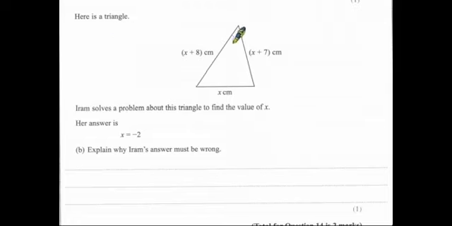And here is part B of the same question. Here is a triangle. So we're given a triangle and we are given the lengths of the sides in terms of x. So we know the bottom measures x, then we have x plus 7, x plus 8. It says Iram solves a problem about the triangle to find the value of x, and her answer is x equals -2. We have to explain why her answer must be wrong.